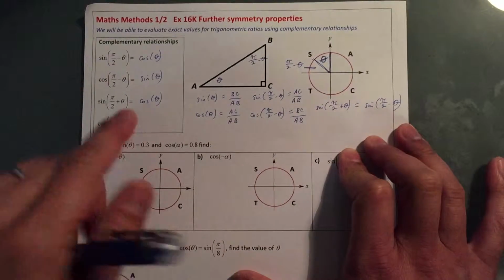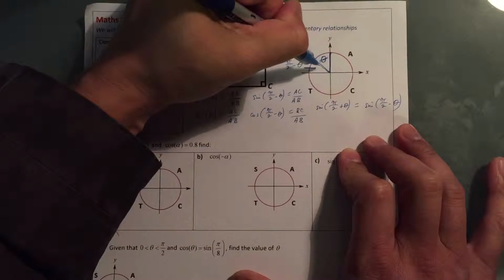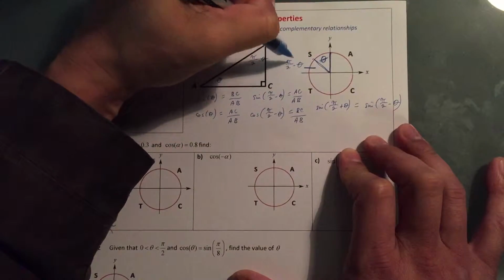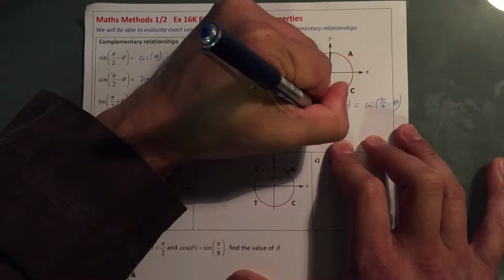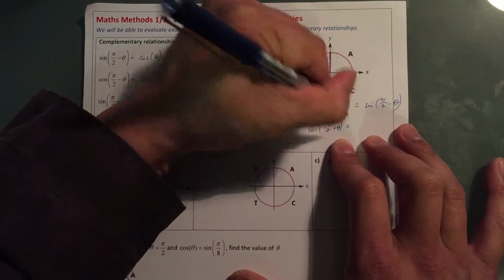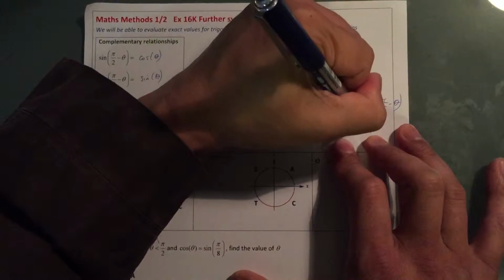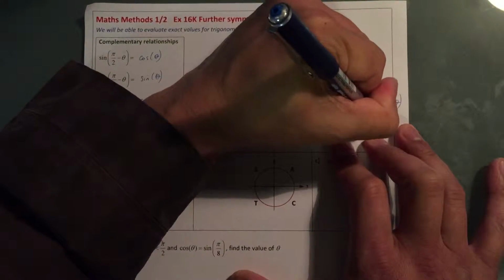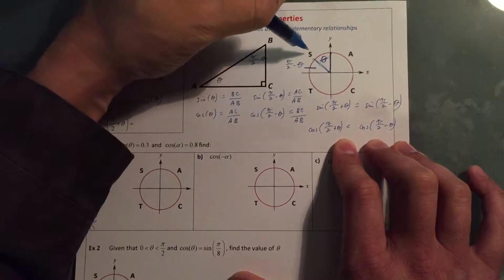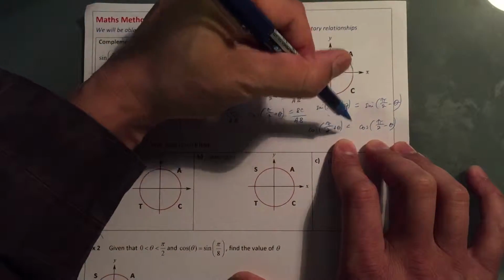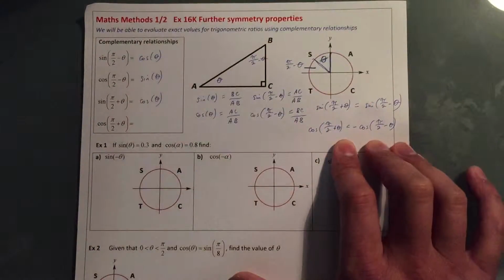For the last one, cos pi on 2 plus theta, here's our angle. It's the same reference angle. So cos pi on 2 plus theta is equal to cos of the reference angle, pi on 2 take theta, but only sine is positive here, so it's going to be negative cos pi on 2 take theta.